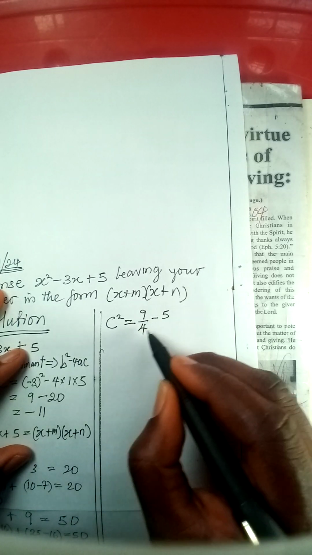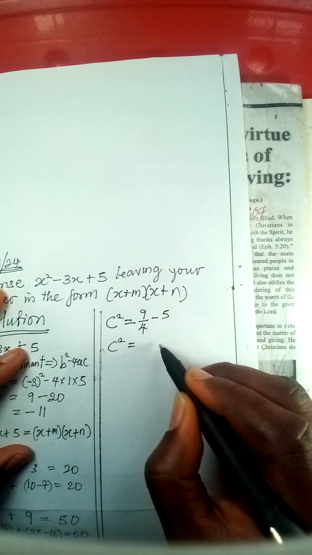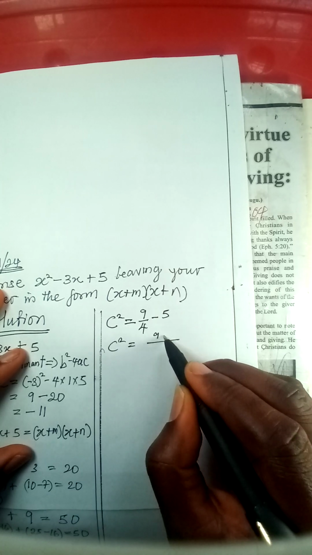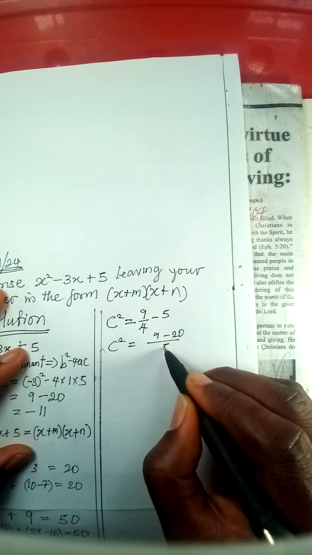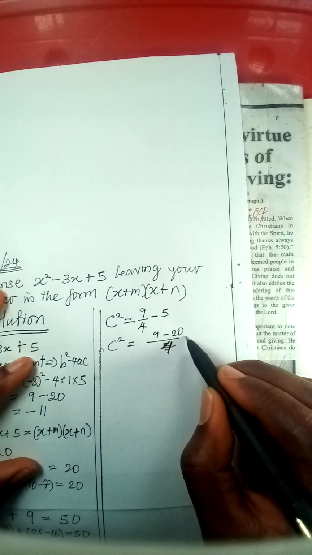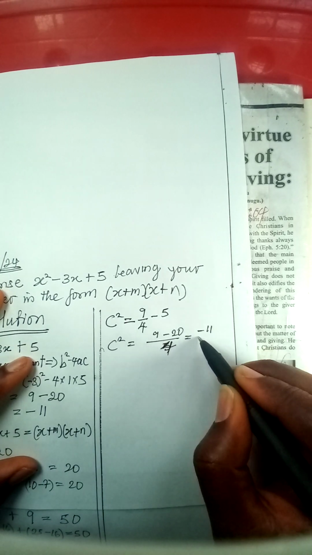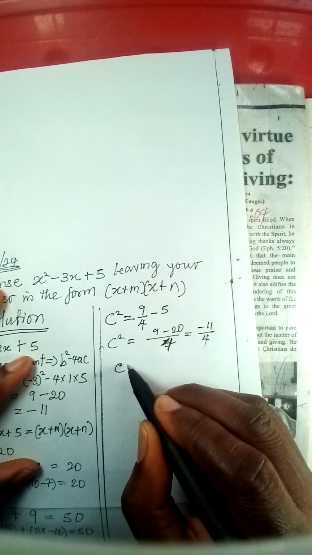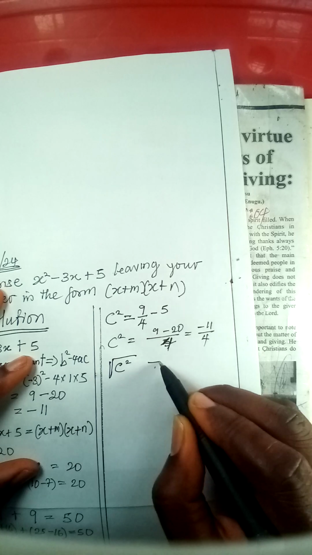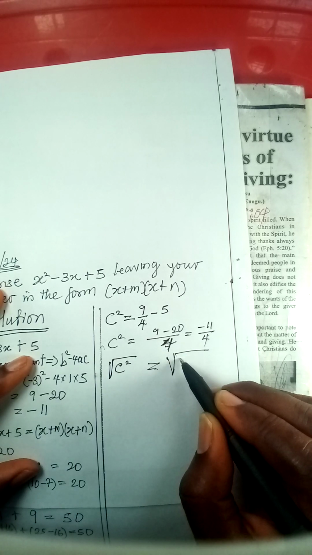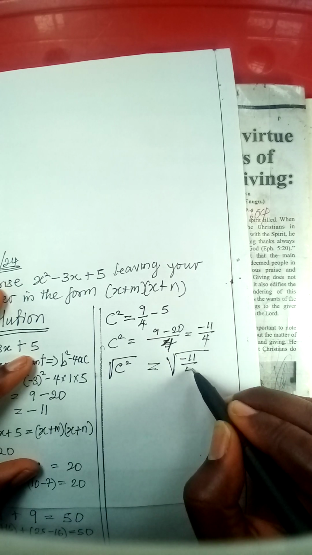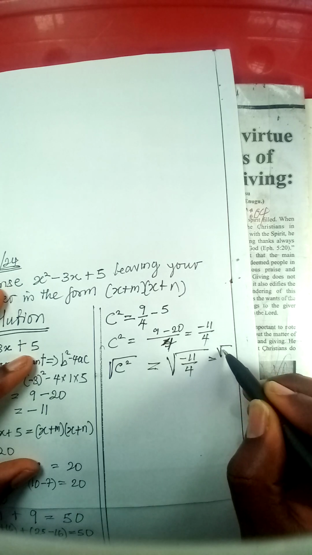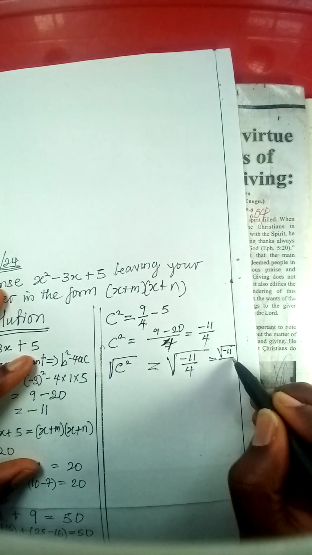Now, solving this fraction, c squared will be 9 minus 20 over 4, and this is minus 11 over 4. So if you take the square root of both sides, you have root of minus 11 over 4, which will give me root minus 11 all over 2.